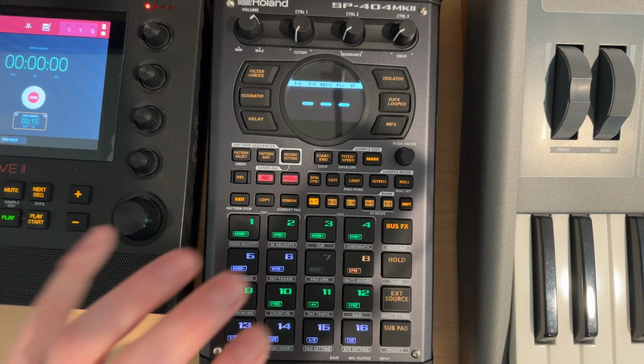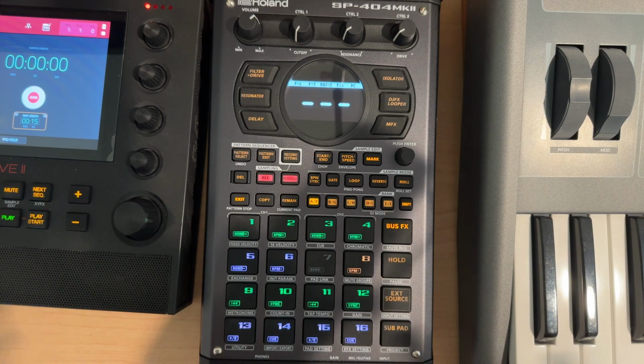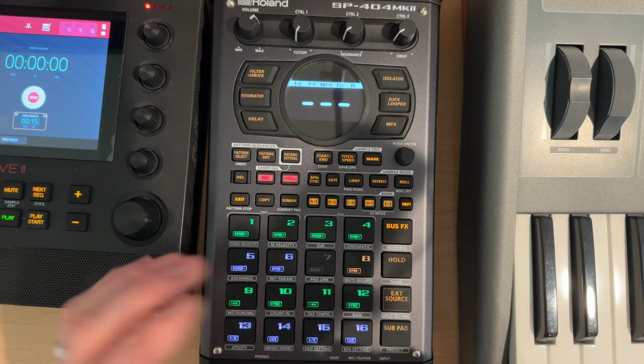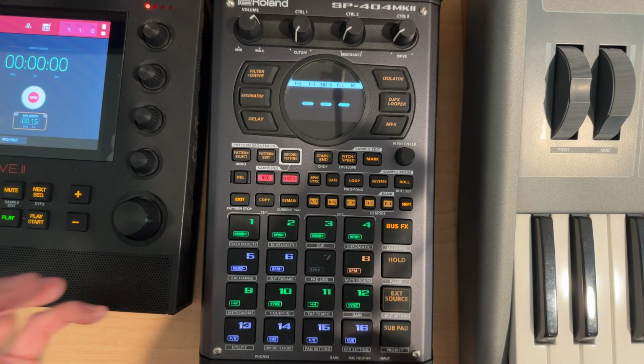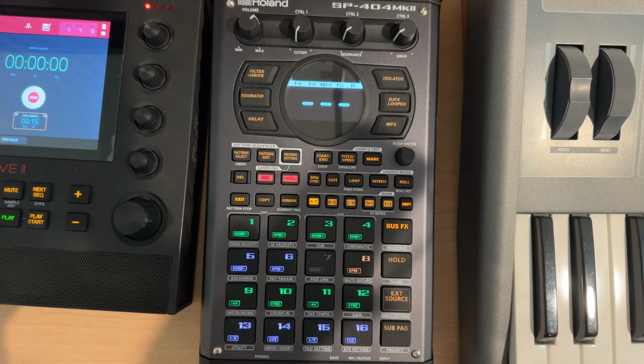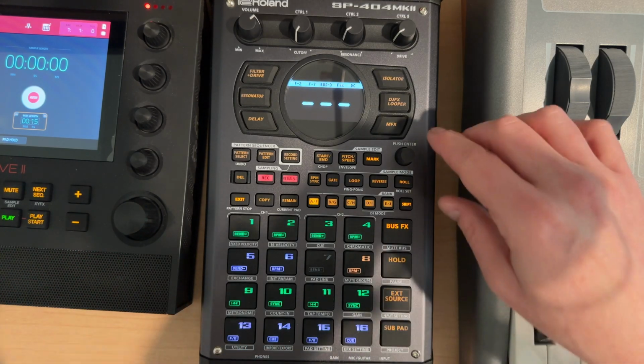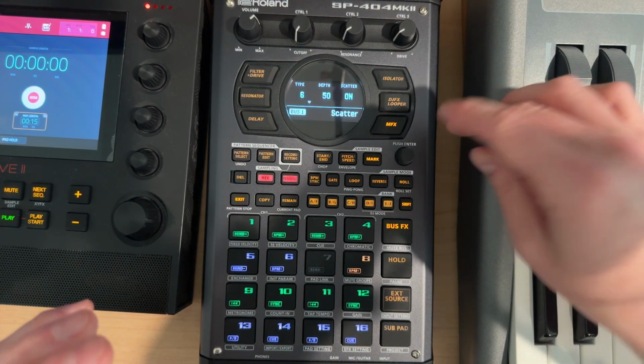So I'm going to delete this because I want to show you something that is a little bit problematic with bouncing this way. And I hope Roland puts in a feature that allows us to bounce with printing effects and without. But for now, it does not take on effects.